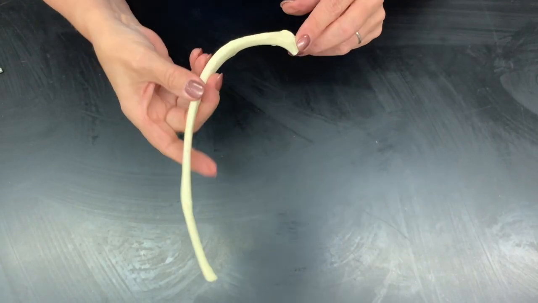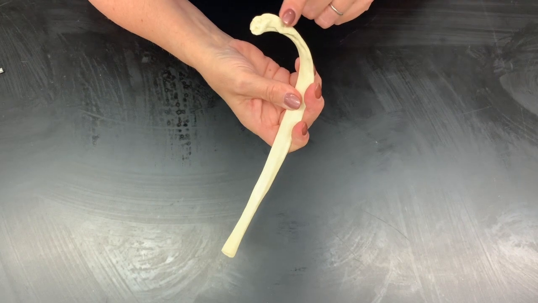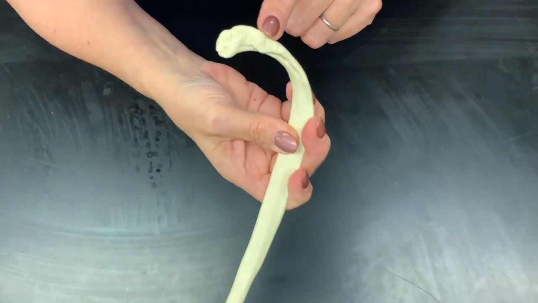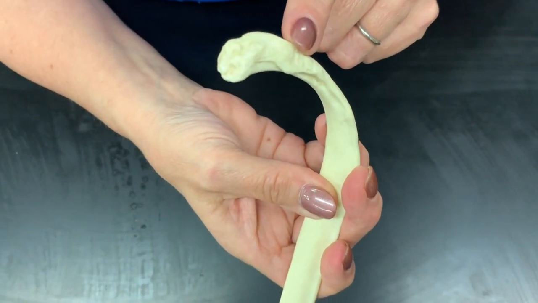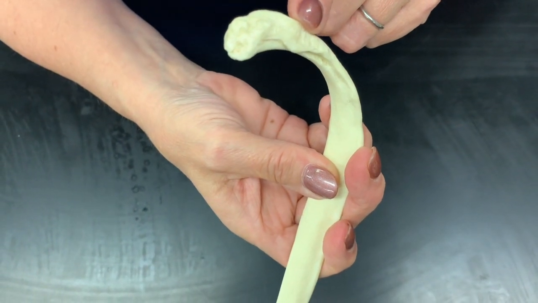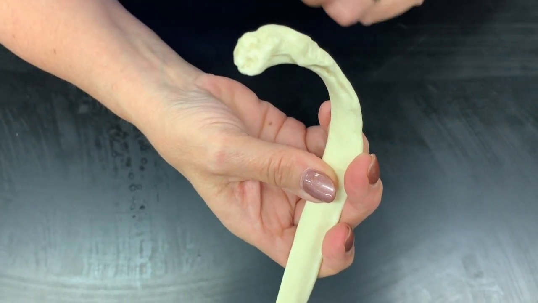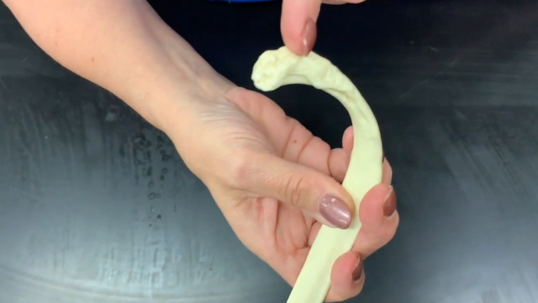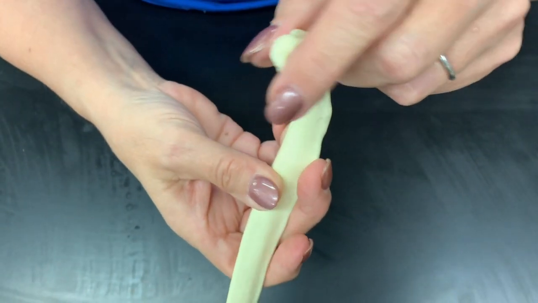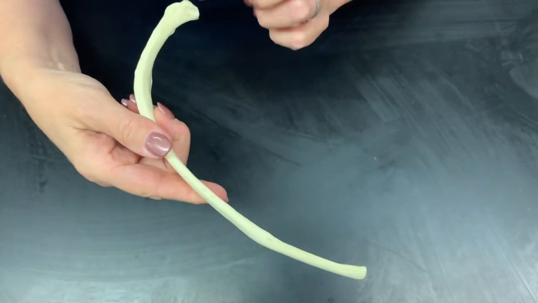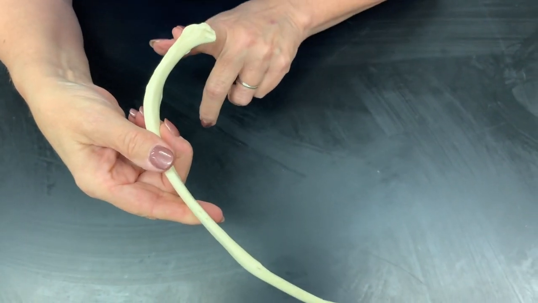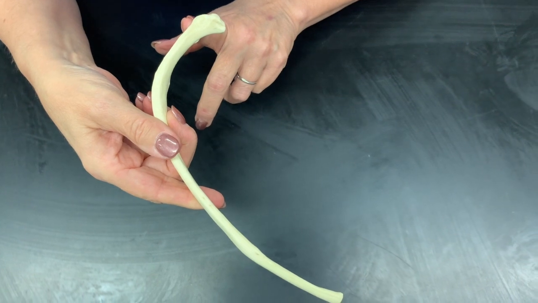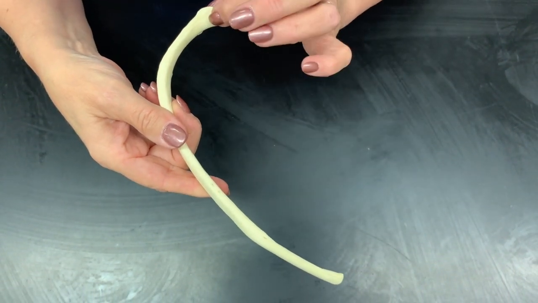If you turn this around, what you'll notice is a bump here. This is called the tubercle. The tubercle is what articulates with the transverse process of the vertebrae. Between the head and the tubercle, this region would be called the neck. Okay. Let's turn this back around. We have the head here. The tubercle you can't see because it's on the back side. We have the neck separating the two.